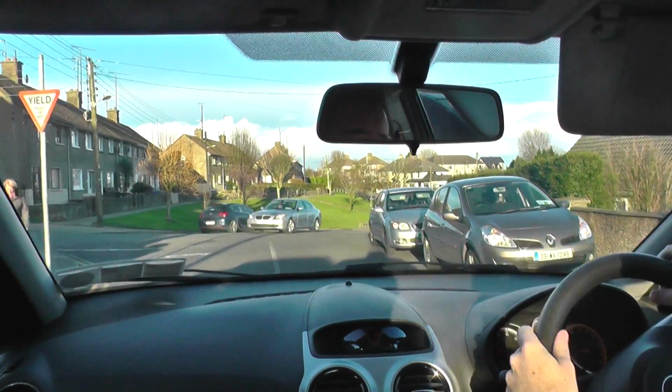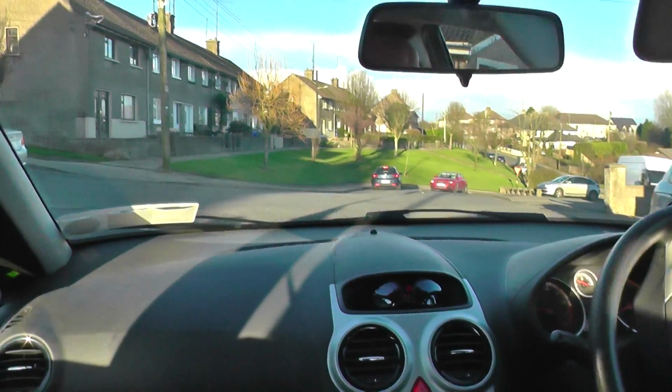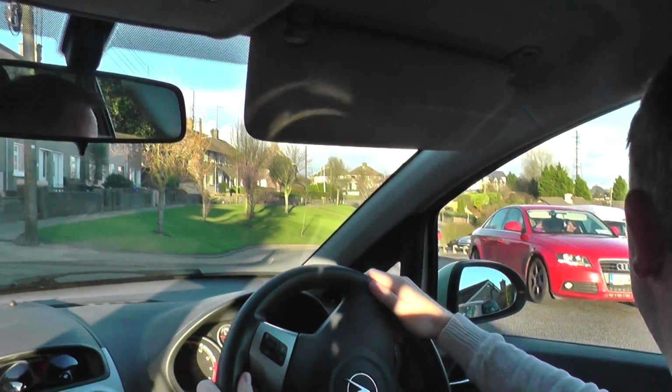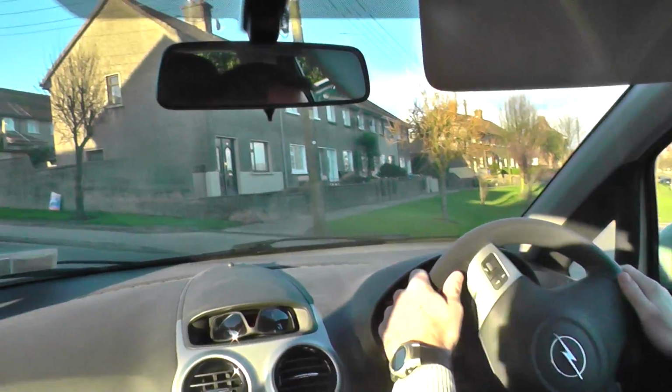So left, so mirrors, indicate left. Now this is a yield sign, as you probably would have seen there. Red car on my right, so I'm not going to rush out in front of him. I have to let him go. He's actually going straight, so I'll just make sure. Yeah, he's definitely going straight, and all clear then.